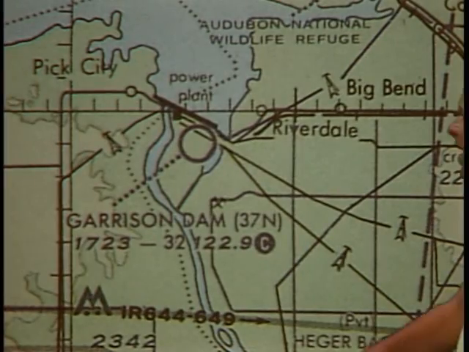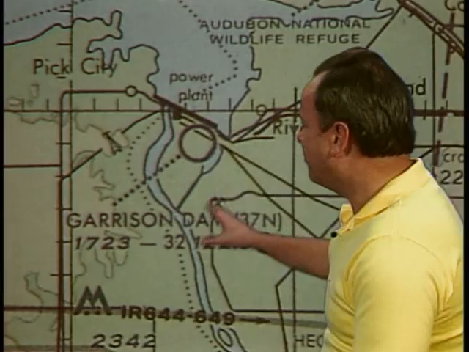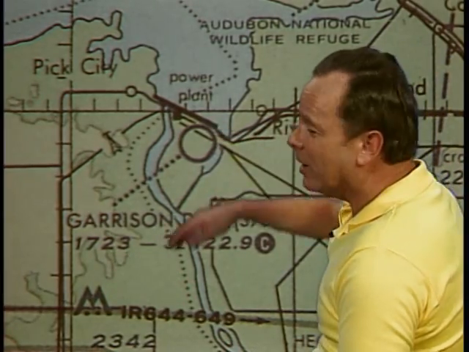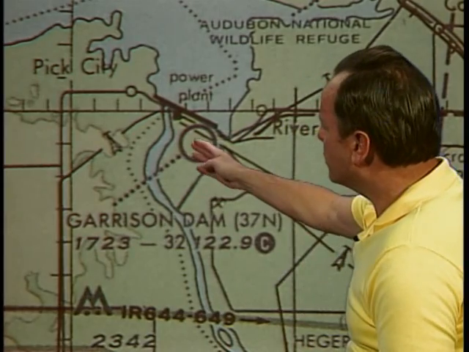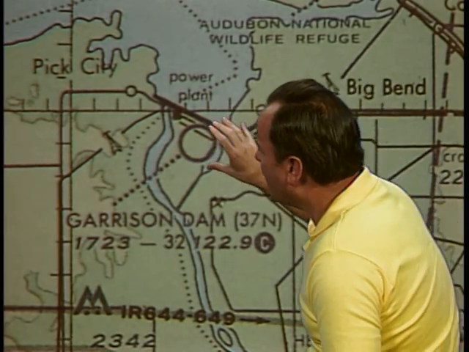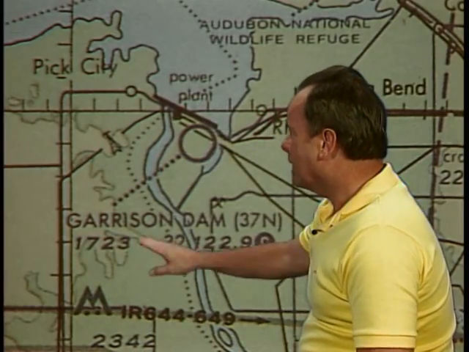Now let's take a look at how airports are shown on a sectional chart, and to do that let's take a look at figure 22. Let's start off by taking a look at Garrison Dam here, and you notice there's a little red circle, and that little red circle is a basic symbol for an airport. That tells you they have an airport right there, and that's Garrison Dam.